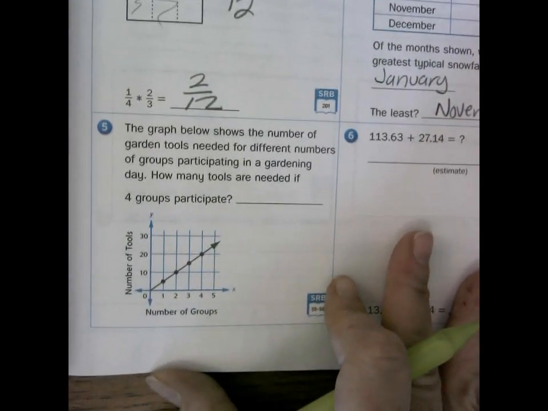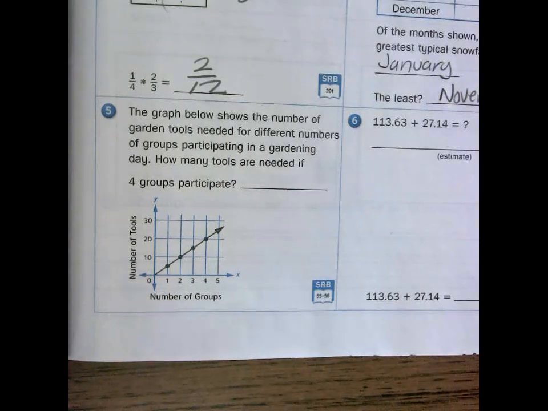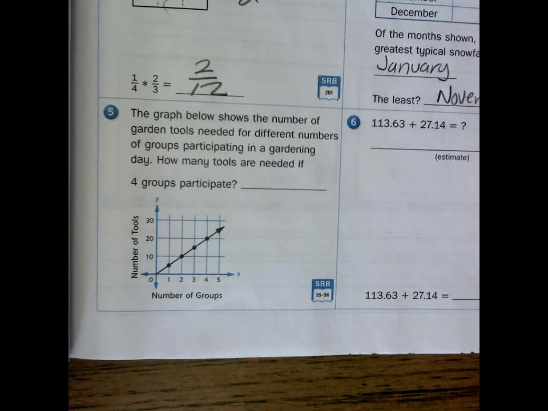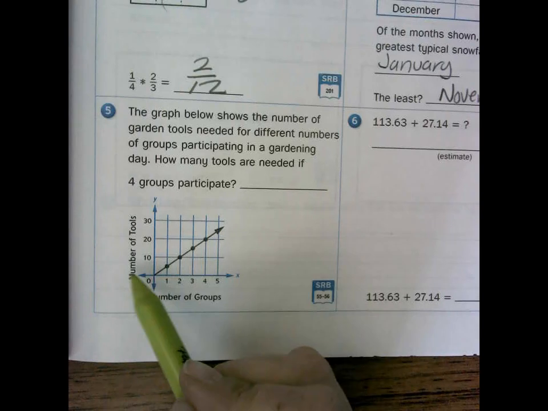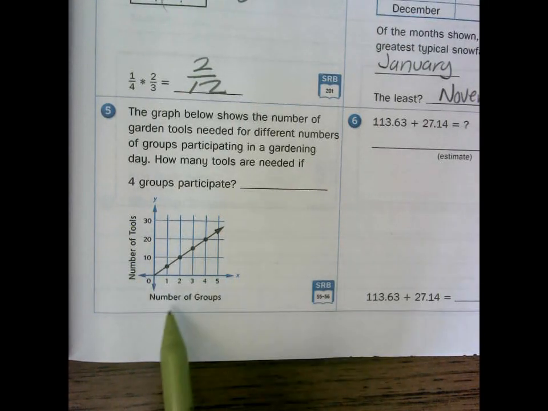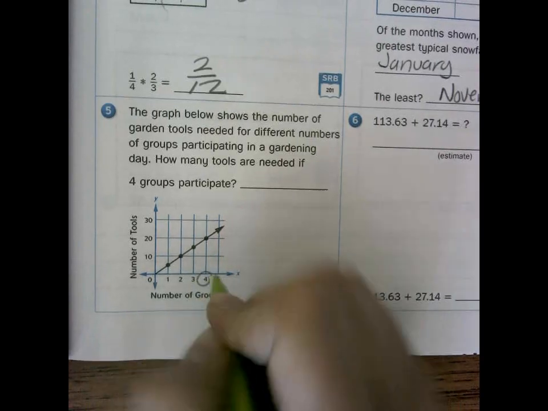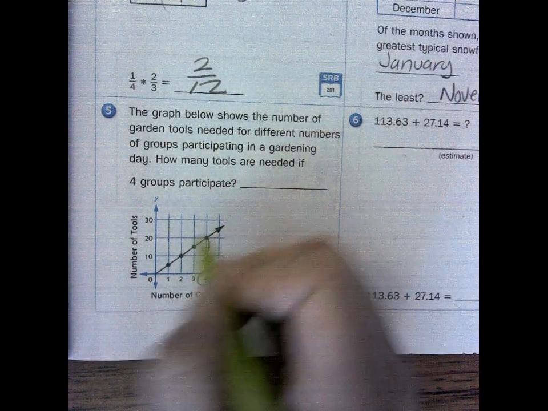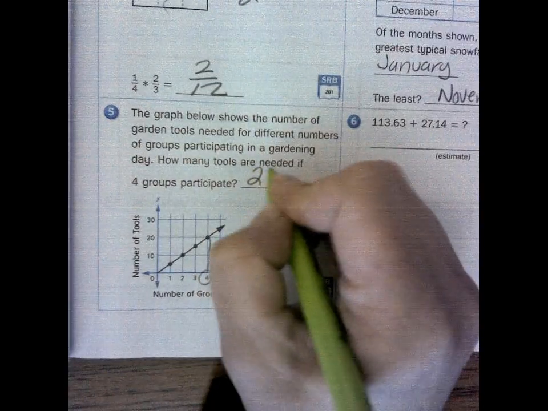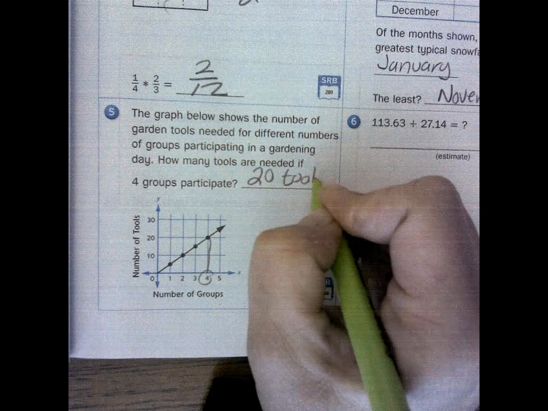The graph below shows the number of garden tools needed for different numbers of groups participating in a gardening day. How many tools are needed if 4 groups participated? So this tells me number of tools. The x-axis tells me the number of groups. If 4 groups participate, it would be 20 tools.